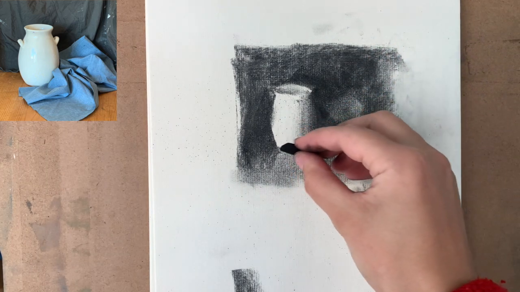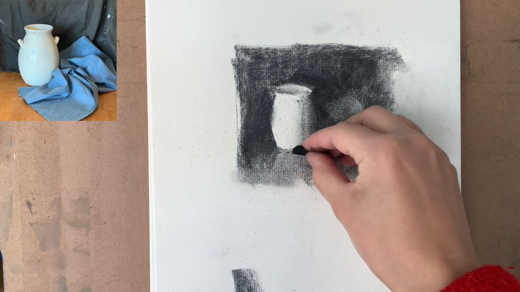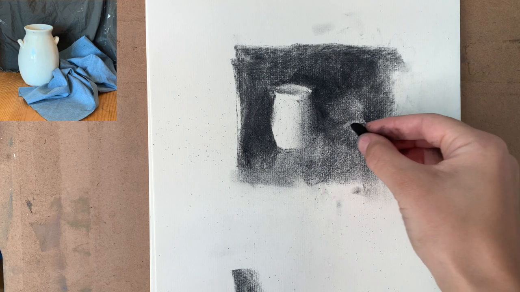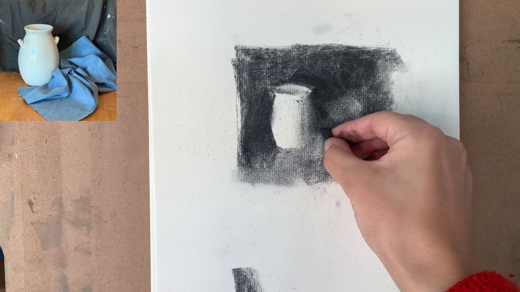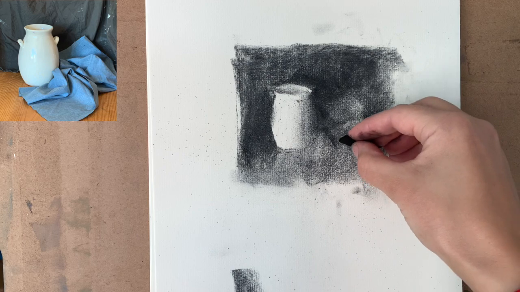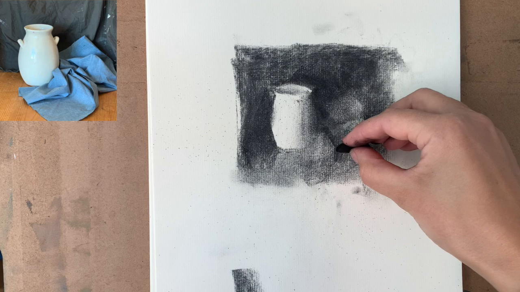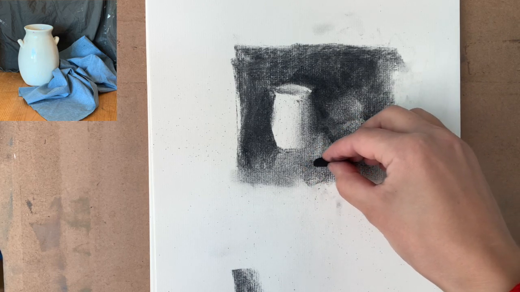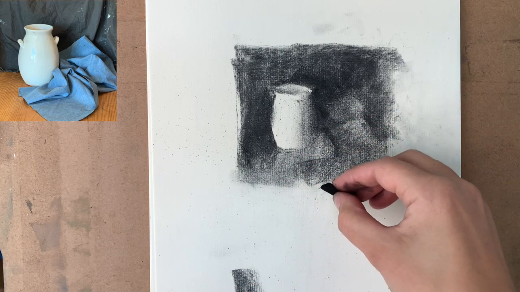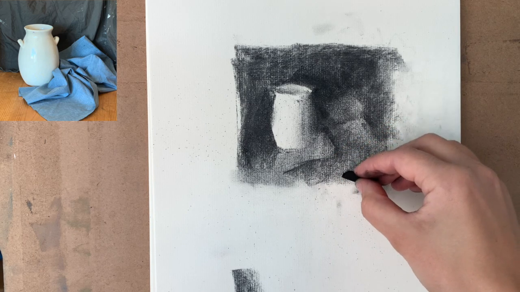Now, if we were nitpicky and really looked at those folds, we'd probably say some of those folds in the blue fabric are a bit lighter in value than the background. And yes, if we were really looking closely, they would be. But when we squint our eyes, we see that they're grouped together. They're similar to the value of the background, much more similar to the background value than the white jug. So that's why we put those in the category with the background, because we are simplifying in this thumbnail drawing.